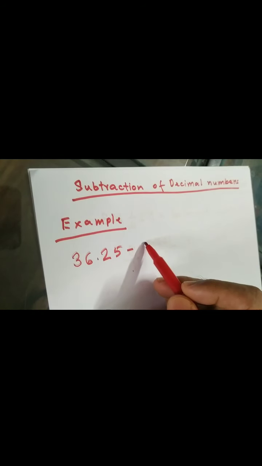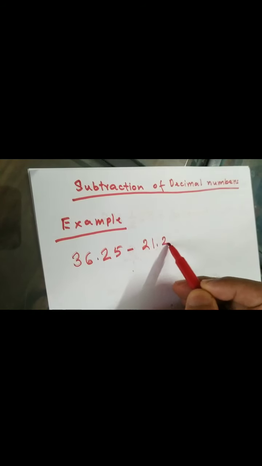Welcome to today's discussion. After having discussed addition of decimal numbers, now it's our turn to look at subtraction of decimal numbers. Let's start. Suppose we are asked to subtract 36.25 minus 21.20.